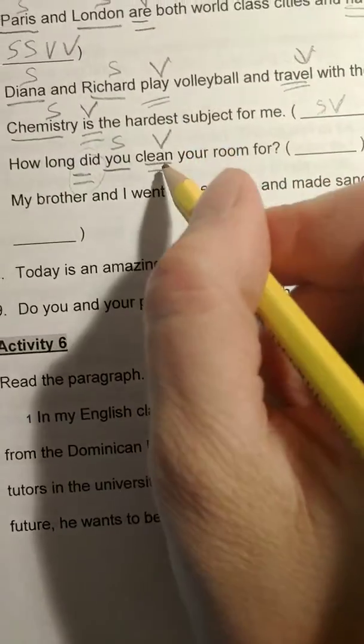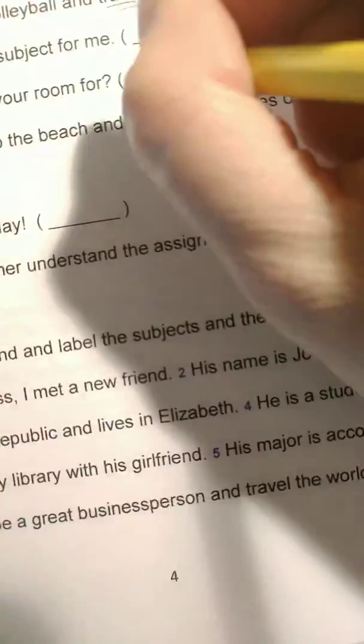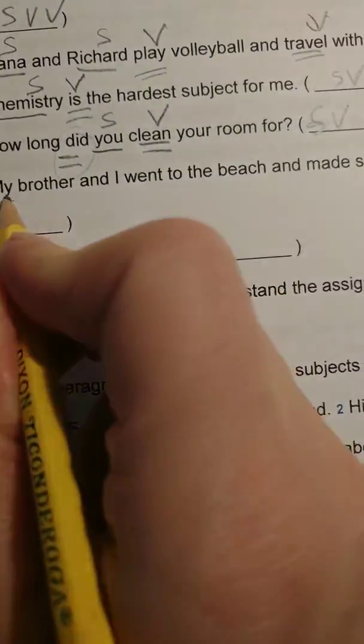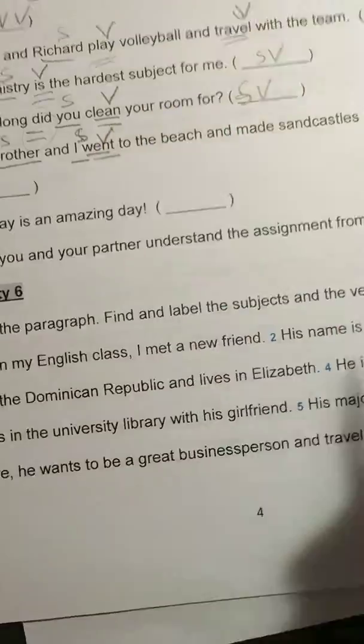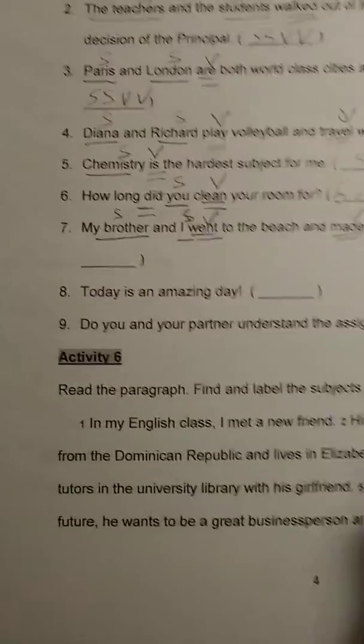So I'll put the V over the main verb. So this also is subject, verb. Next one. My brother and I went to the beach and made sandcastles out of wet sand. Subject, subject, verb, verb.